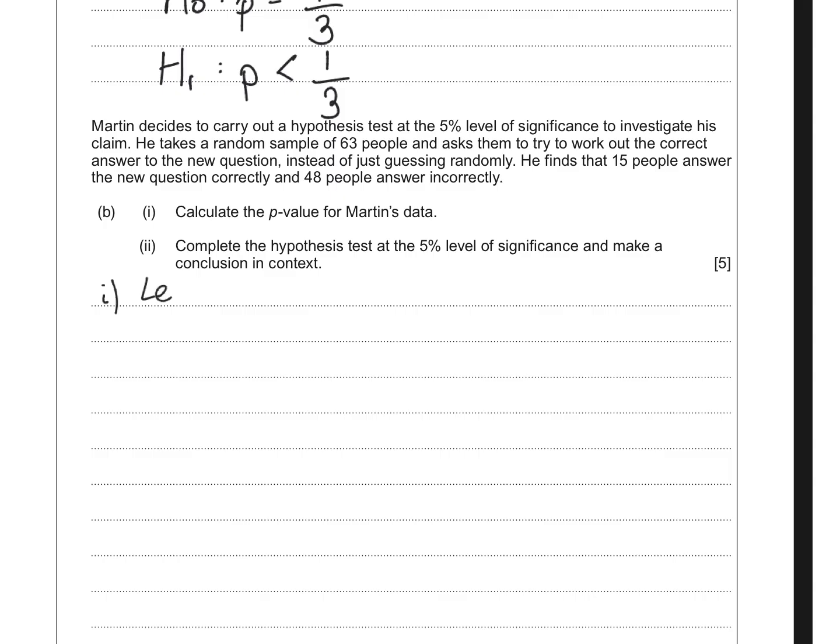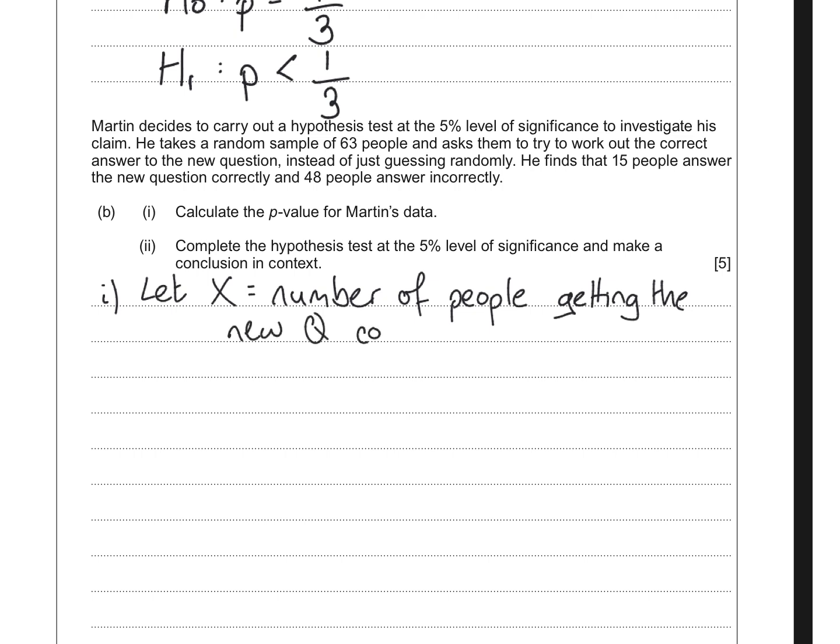So let's say let x equal the number of people getting the new question correct.